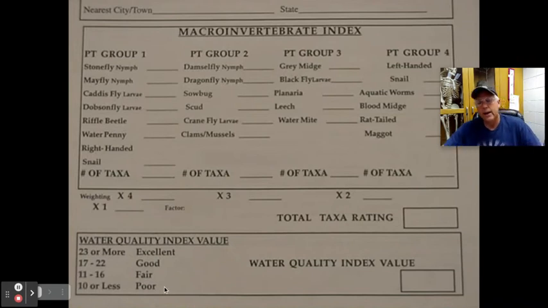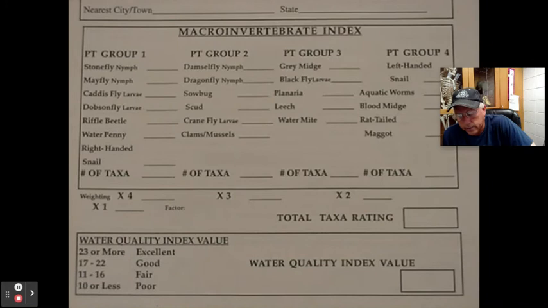You can canoe, you can fish, you can eat the fish out of there. You're not going to have a problem, but I wouldn't drink the water directly out of the pond either, which is true for most of our lakes. And that's what we do with that. It's kind of a fun test. Hopefully we get a chance to get out there and do some of this.